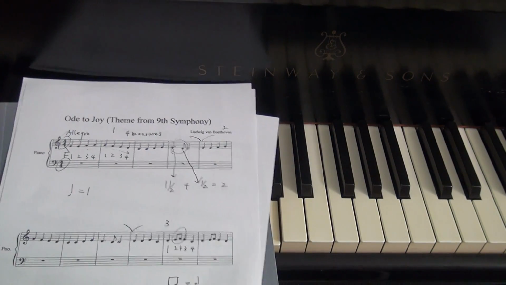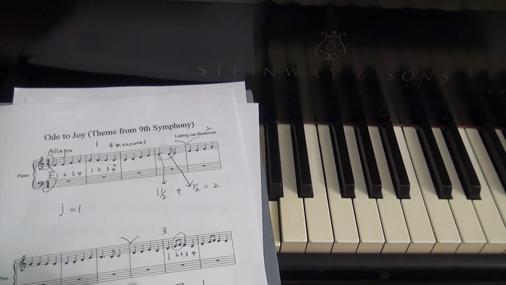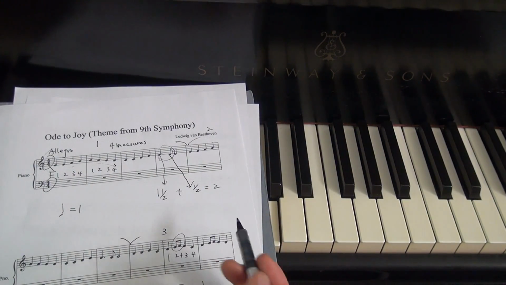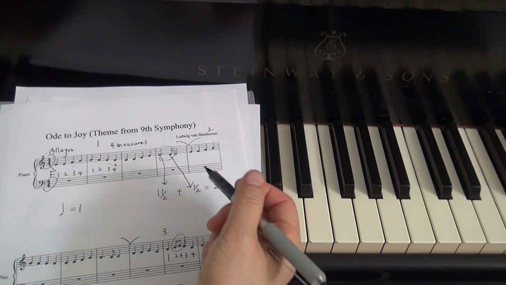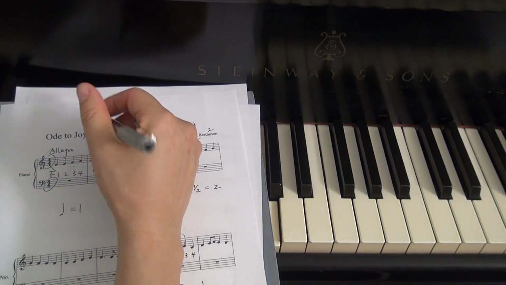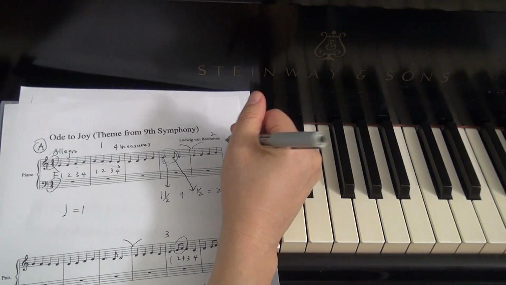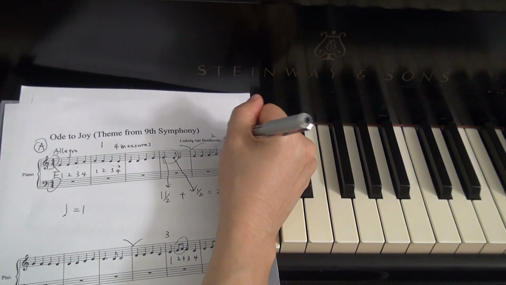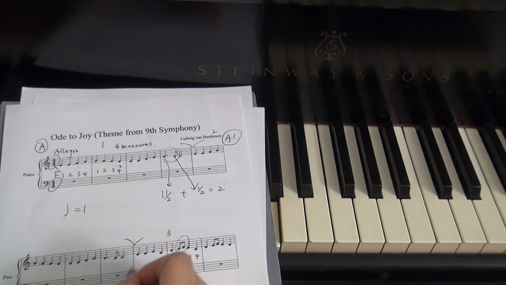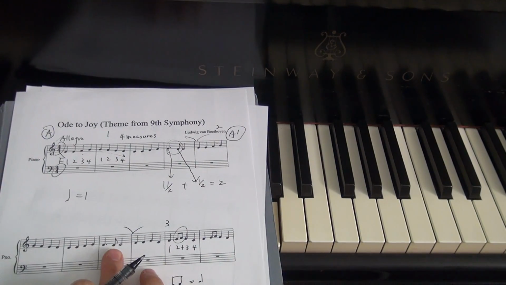And when we talk about musical form, you'll see when you play it, it's very repetitive. The first phrase here, if we list it as A, then the second will be A prime, because there is a little variation at the end of the phrase.